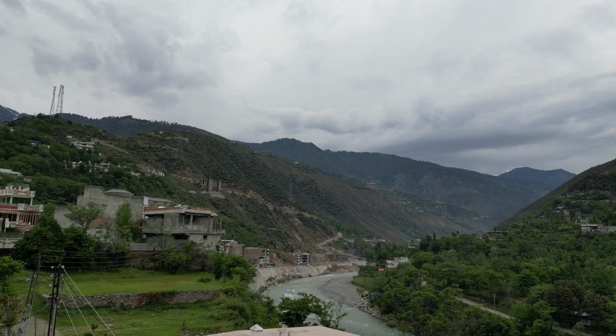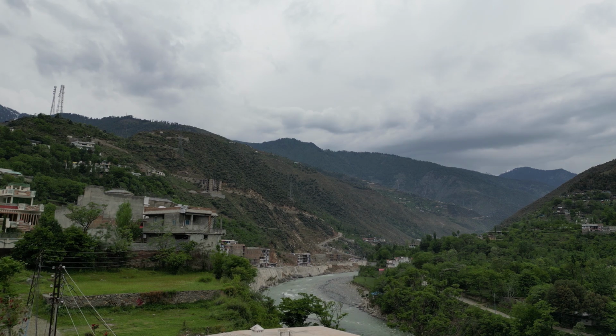Okay, so guys, the weather is awesome and I'm literally enjoying this beautiful valley.